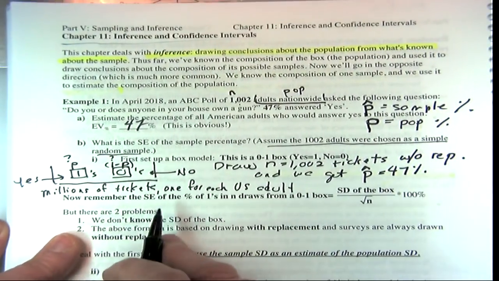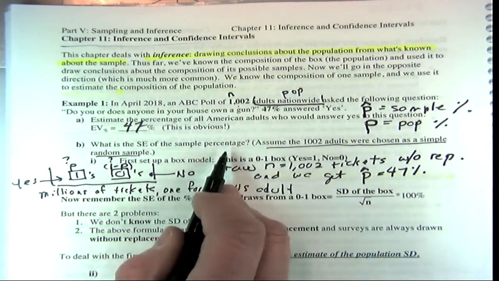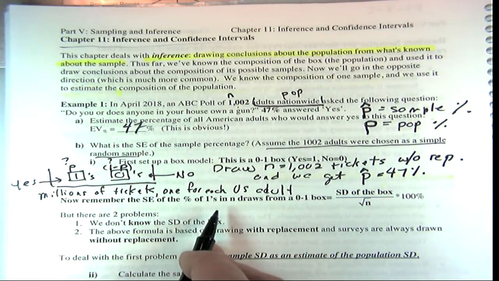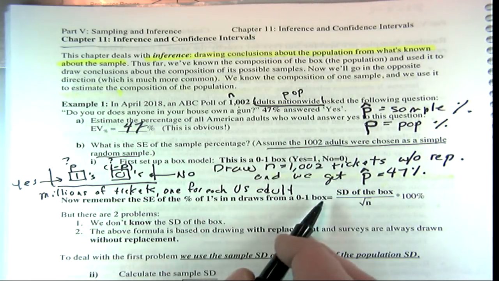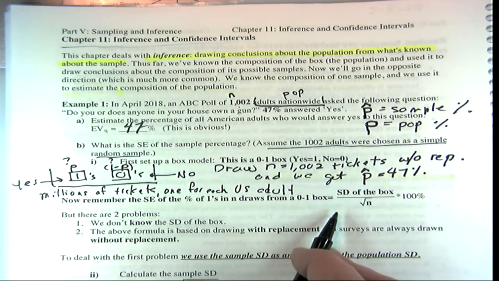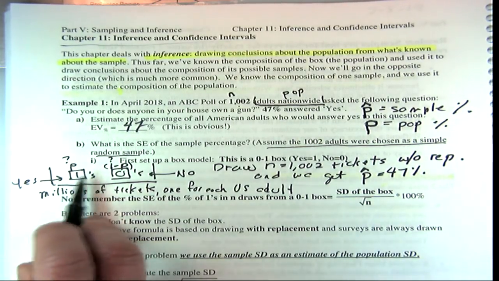So now, remember this to get the standard error. What's the standard error? This is what we're trying to do here. The standard error of the percent of ones in n draws. Okay, so this is the sampling error, right? And it depends on two things: n, which we know, our sample size, 1,002, but also the standard deviation inside this box.